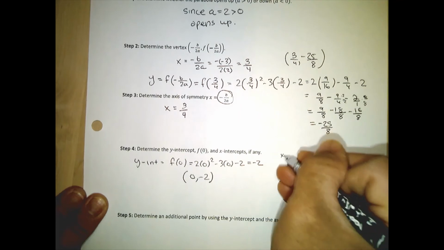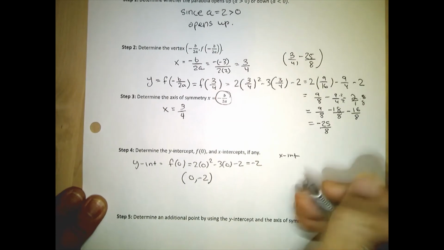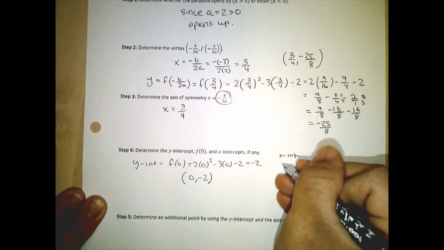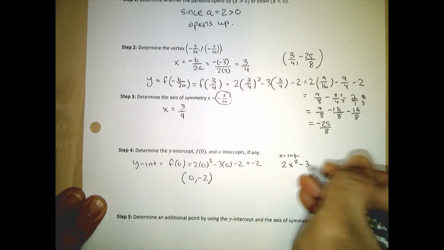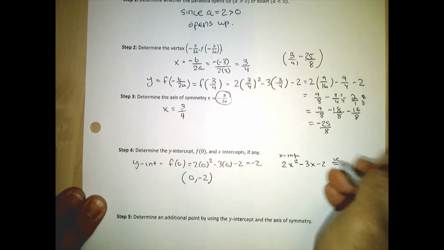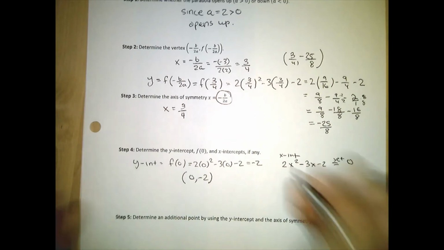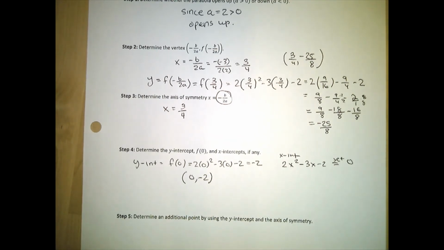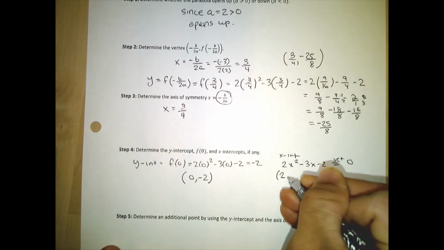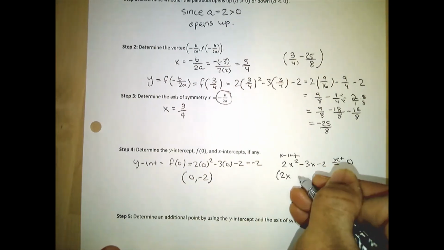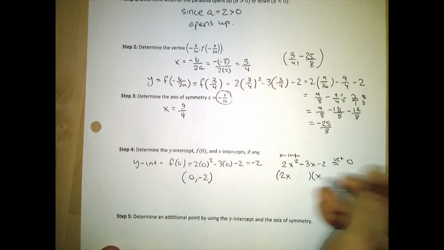The x-intercepts, because we did not complete the square, you have to have 2x squared minus 3x minus 2 set equal to 0. You can either factor this or use the quadratic formula. So if you factor, you have 2x and x.